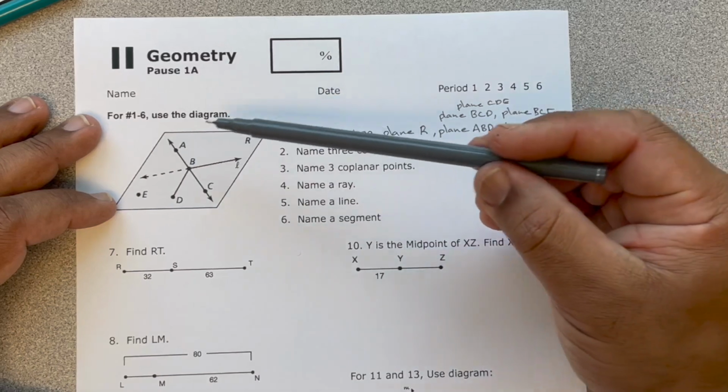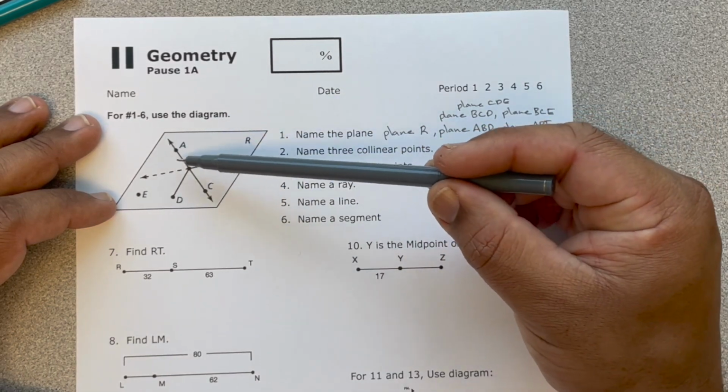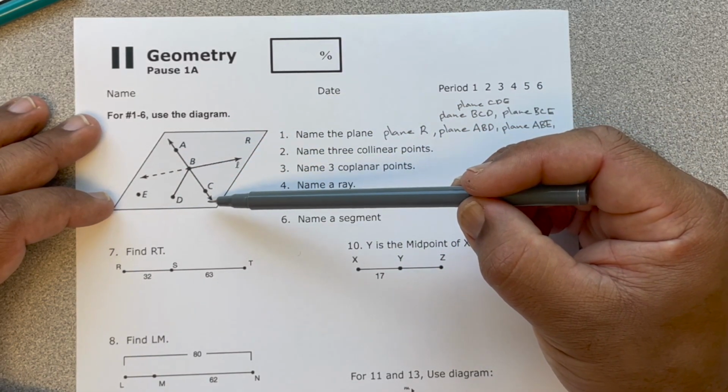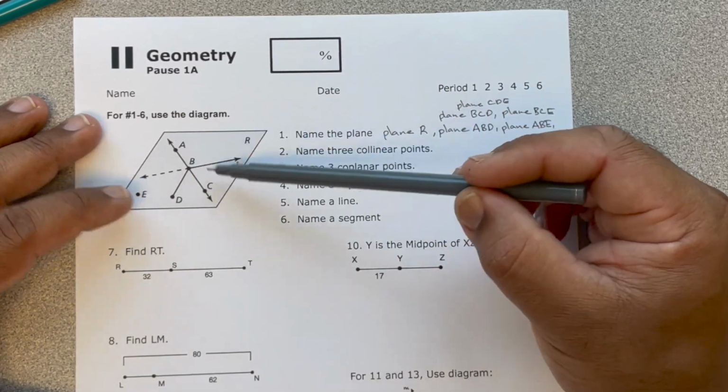You don't want to call a plane ABC, since those are collinear. It doesn't make it a unique plane, so make sure that you've got 3 dots that are kind of staggered.